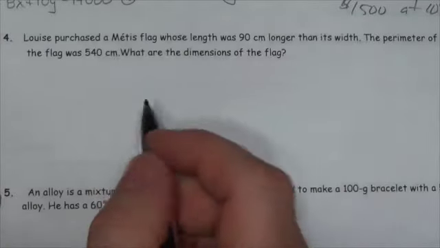Louise purchased a Métis flag whose length was 90 centimeters longer than its width. The perimeter of the flag was 540 centimeters. What are the dimensions of the flag? So this question is asking for the dimensions of the flag.